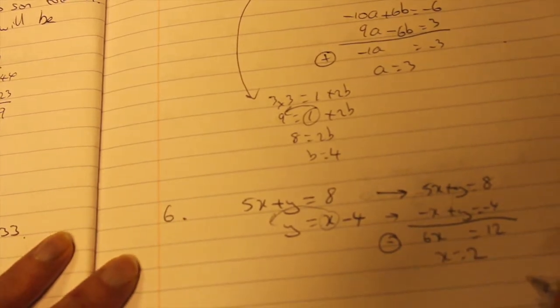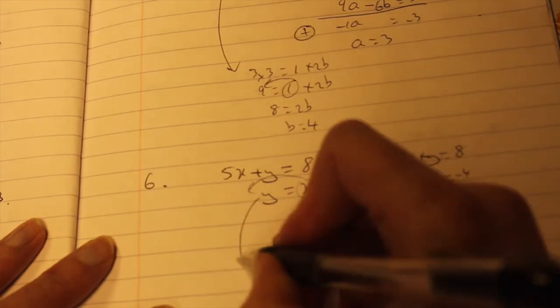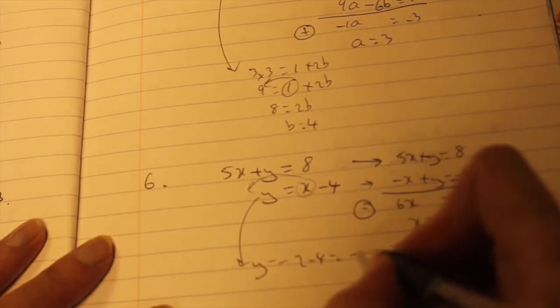Substitute that into any of the initial equations. I'll go for this one here. So y equals 2, take away 4, minus 2.